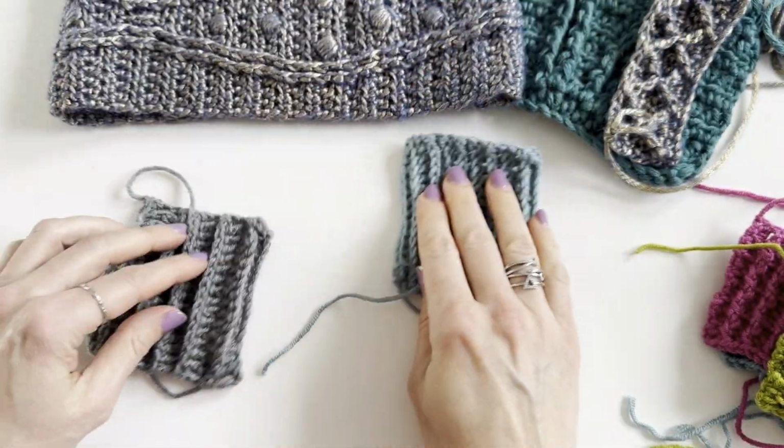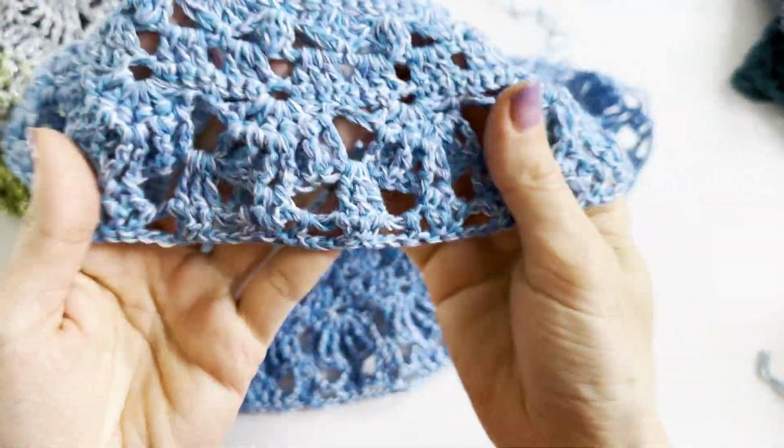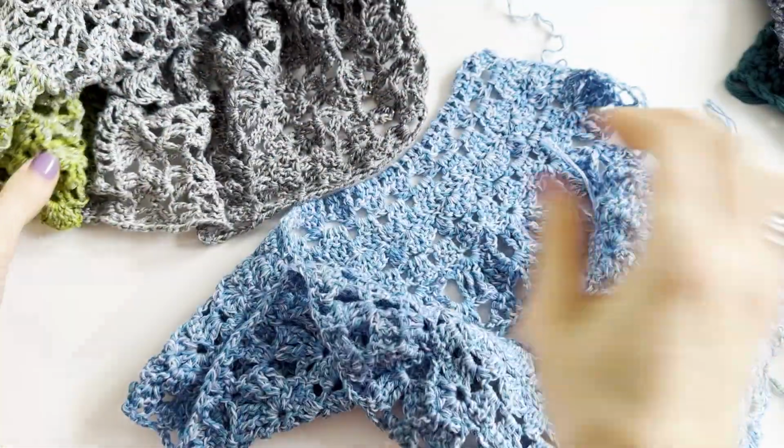This tutorial has come to an end. In part 3 you can explore the variation of the cluster stitches.